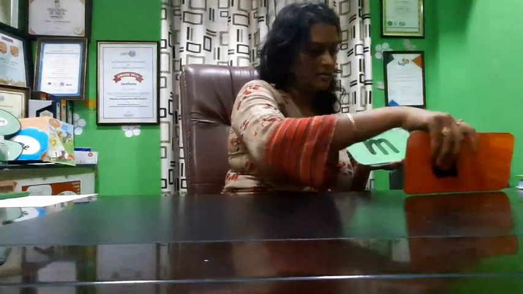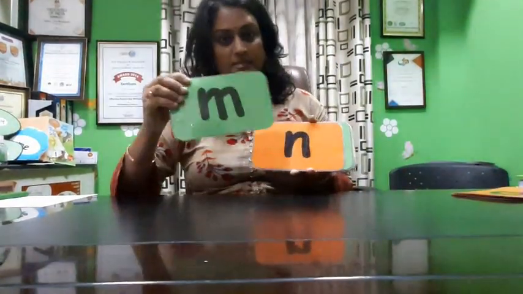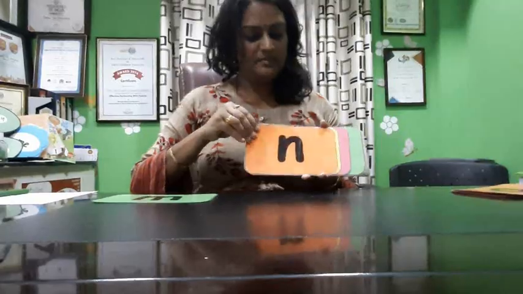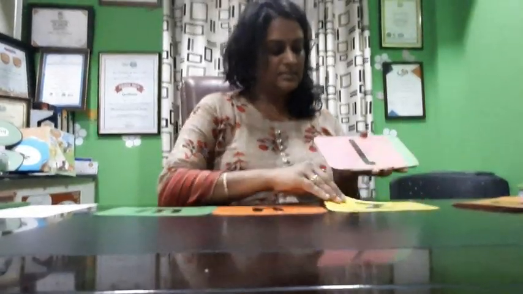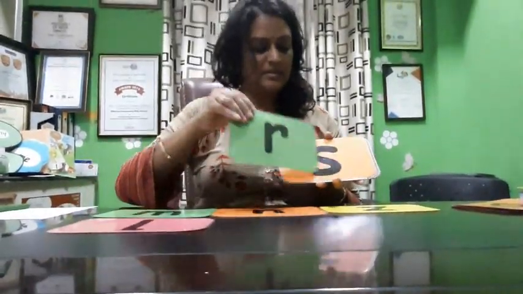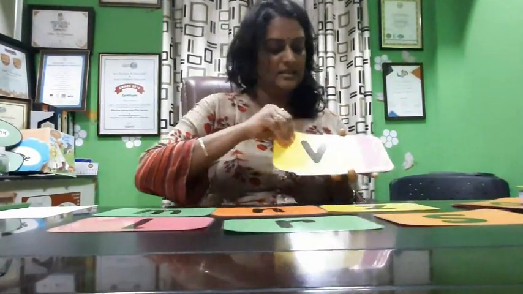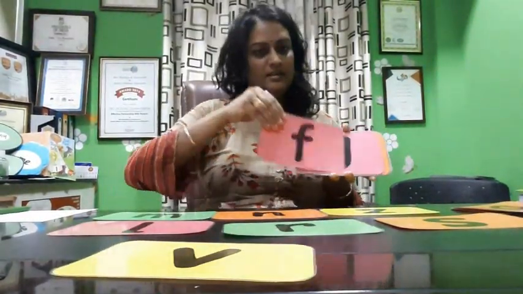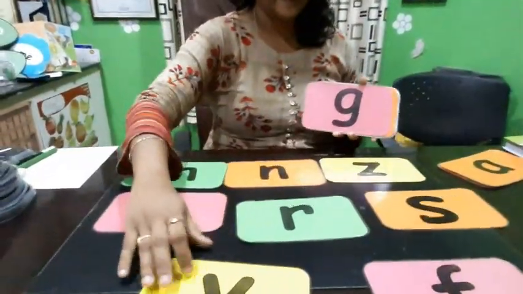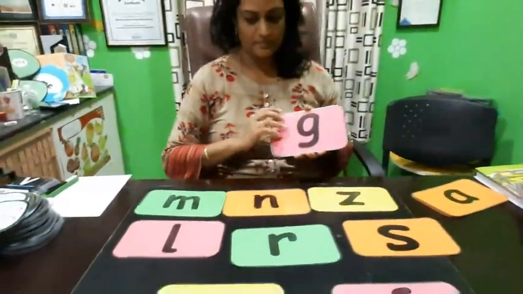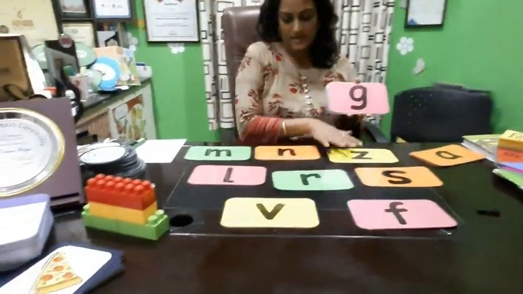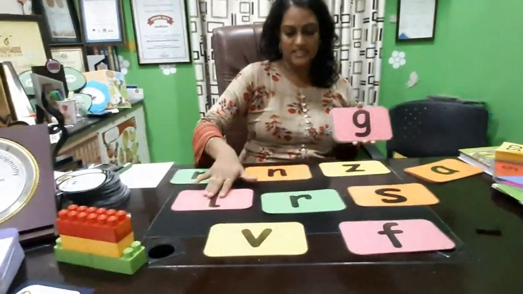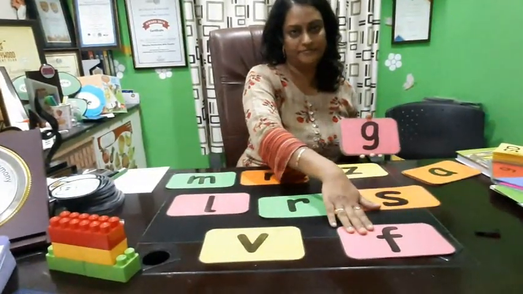Now let us have a look at the consonants also. A quick recap. The continuous sounds, as I have already mentioned, are n, z, l, s, and v. Can you show the letters, please? Okay, so these are the letters that make continuous sounds: n, z, l, s, v.